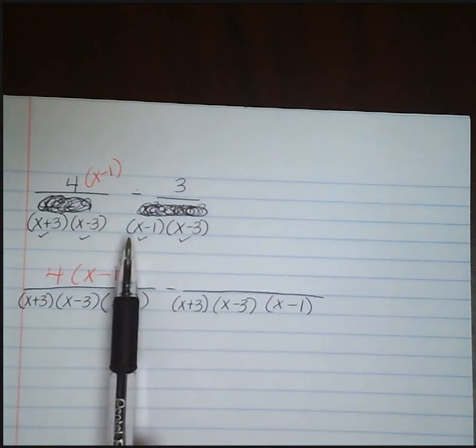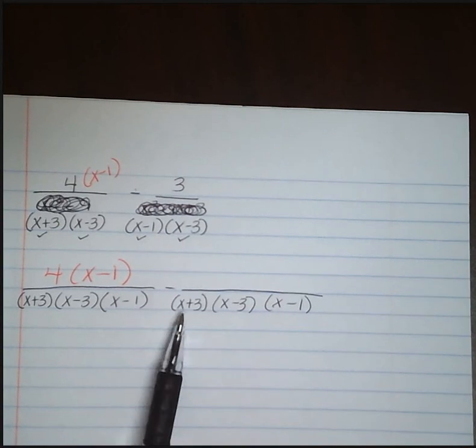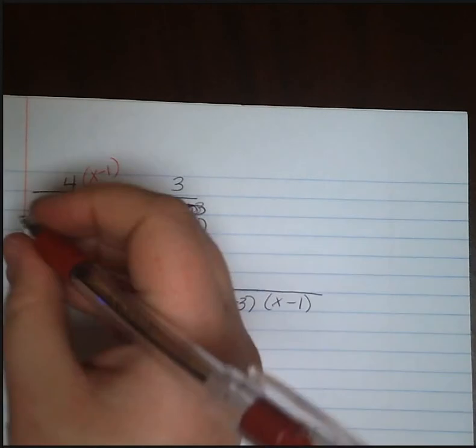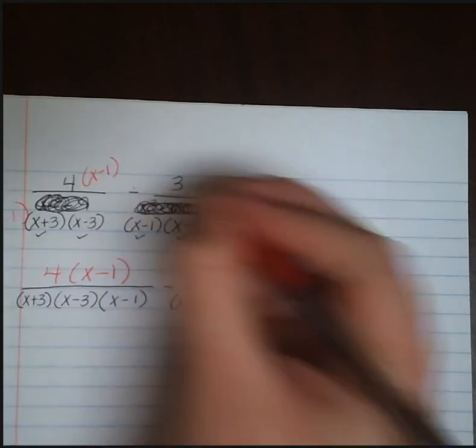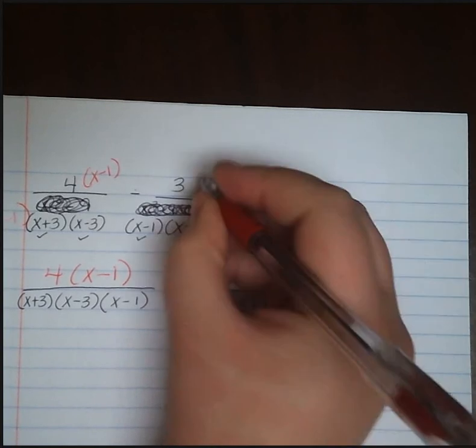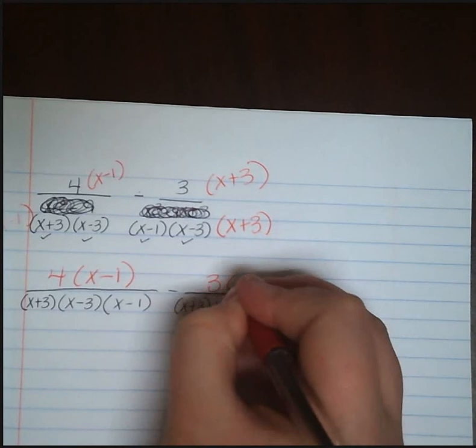This one has an x minus 1, it has an x minus 3, but it's missing that x plus 3. Okay, oops, forgot to write my x minus 1 down here. So it's missing the x plus 3. So I'm going to rewrite that 3 times x plus 3 here.